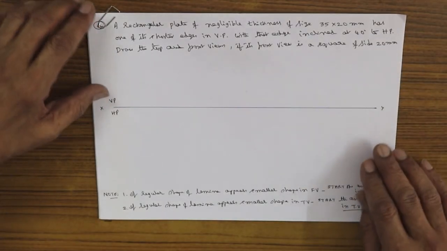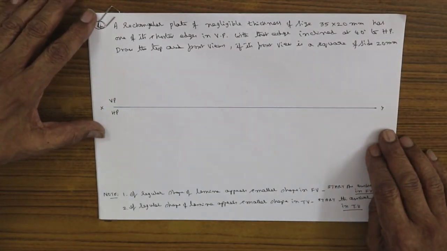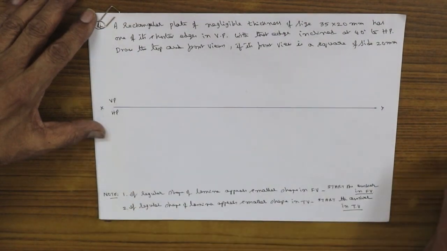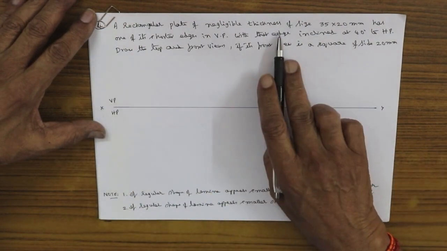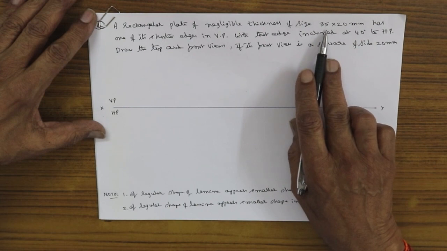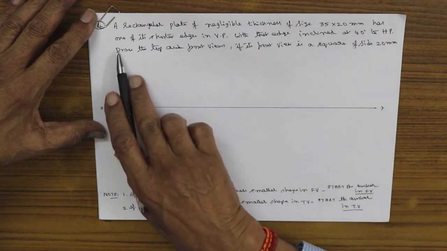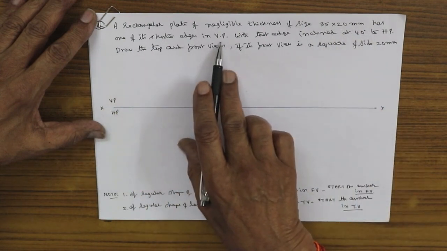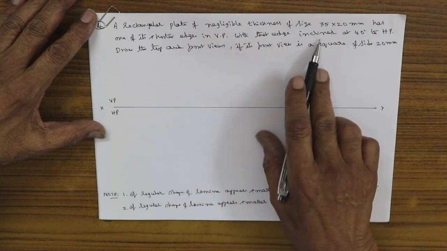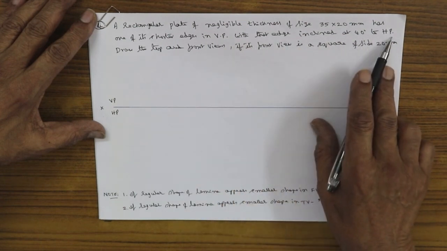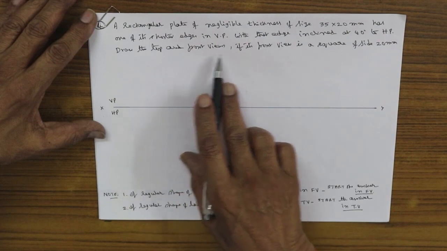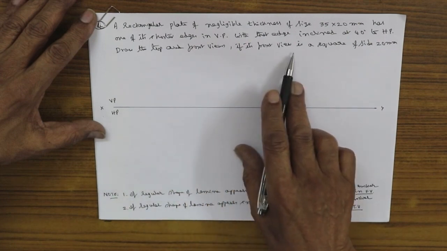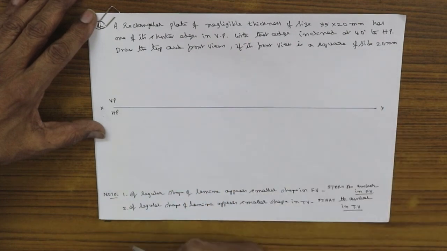We proceed with problem number 4, which says: a rectangular plate of negligible thickness, of size 35 mm by 20 mm, has one of its shorter edges in VP, with that edge inclined at 40 degrees to HP. Draw the top and front views if its front view is a square of 20 mm side.